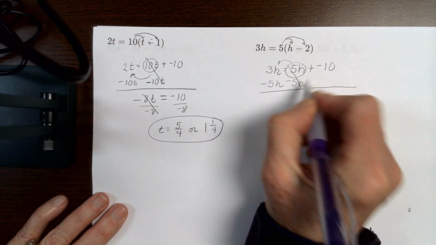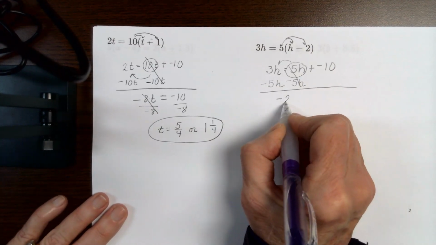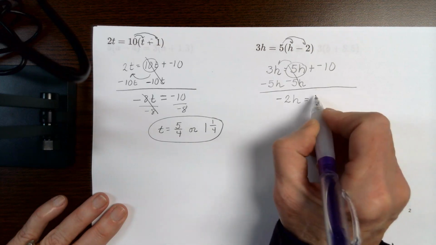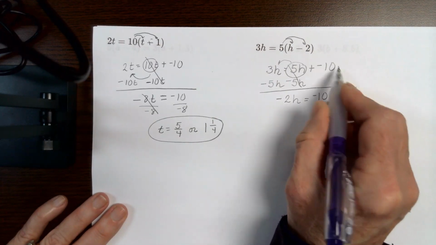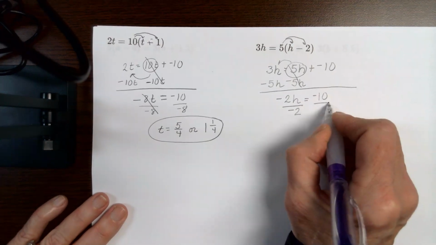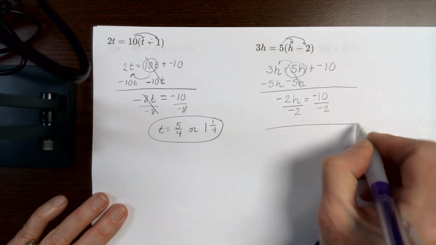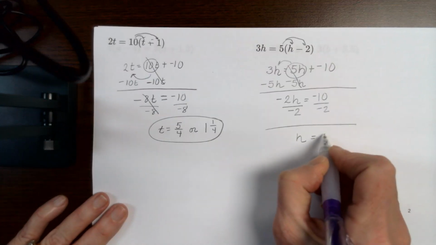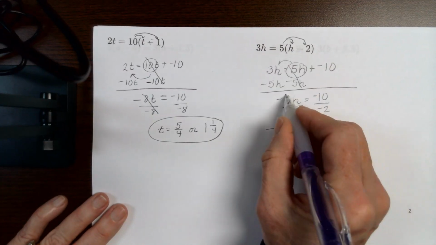On the right-hand side, that goes away. On the left-hand side, I have a negative 2h. Right-hand side, I have a negative 10. Then I have to divide to get rid of that negative 2 that's multiplied. So that leaves me with h is equal to positive 5.